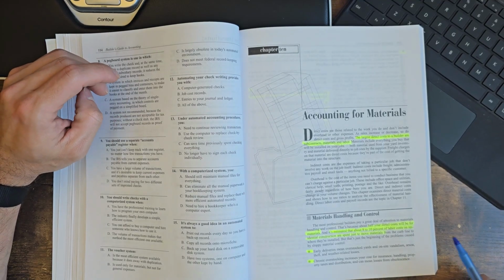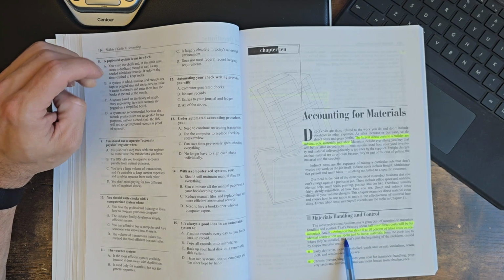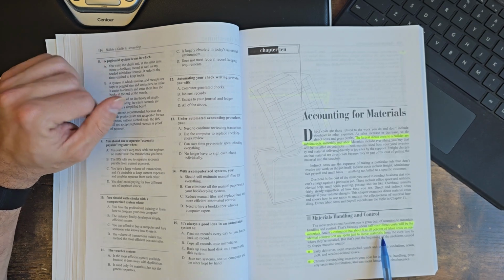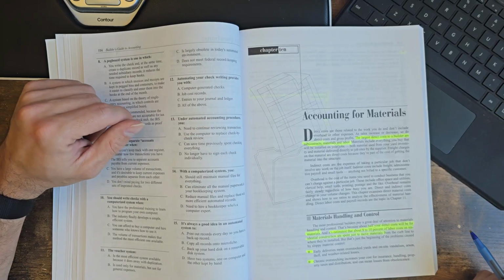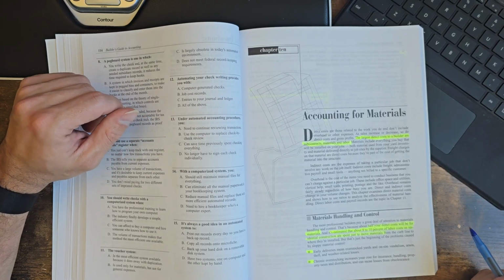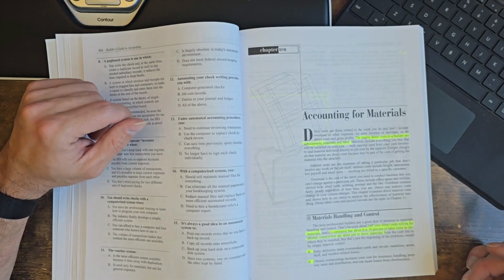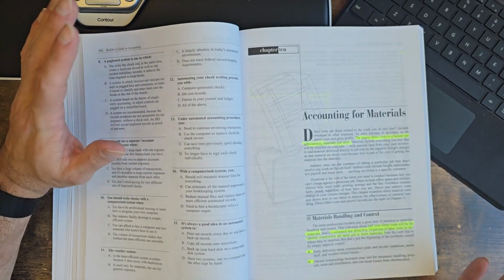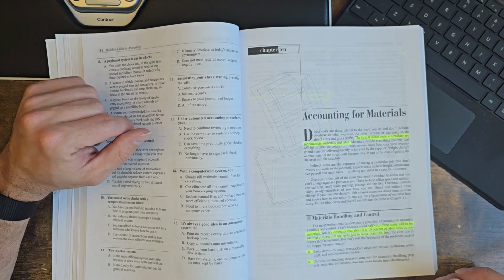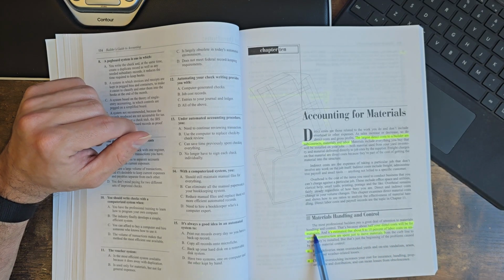Another test question is, it's estimated that about blank to blank percent of labor cost on a residential construction are spent on just materials and handling. It's 8 to 10%. You could have 12 to 20%, 10 to 15%, 4 to 5%. It's 8 to 10% of your labor costs are just spent on moving materials. And what percentage of your direct costs will be for just materials? About half of your direct costs will be for materials.